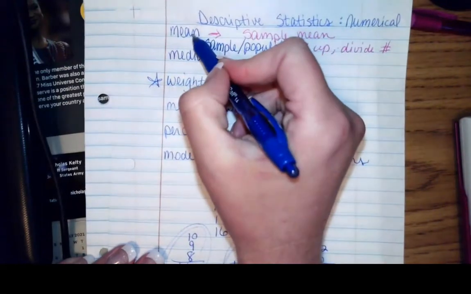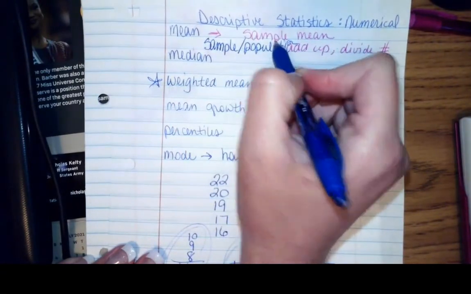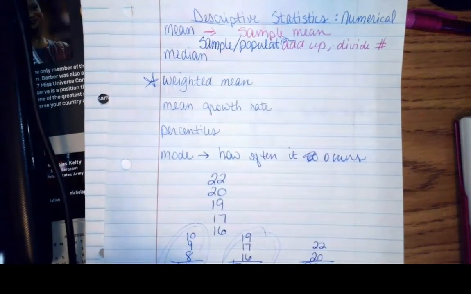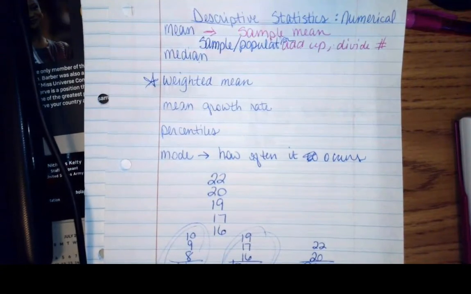So we know what mean is for a sample. We know what mean is for a population. We know that for the median, if it's an odd number of occurrences, you just take the middle number. If it's an even number of occurrences, you take the two middle numbers, add them together, divide by 2, and that's your median.